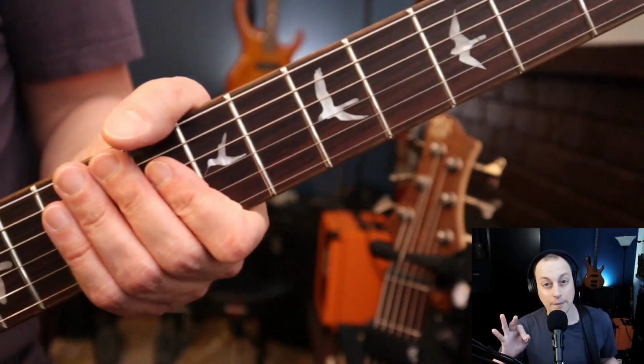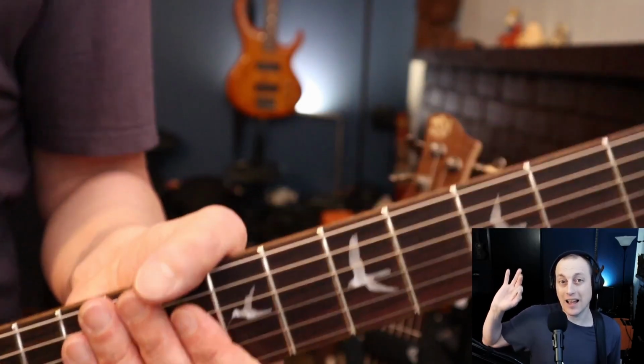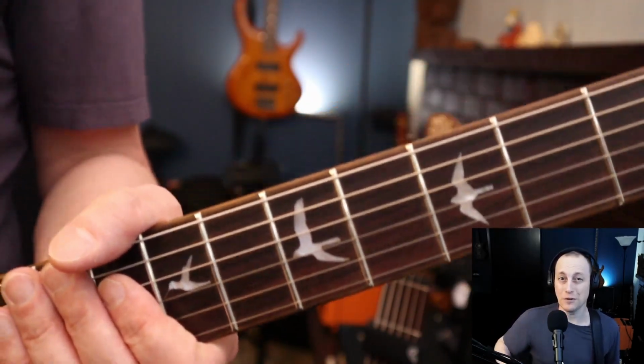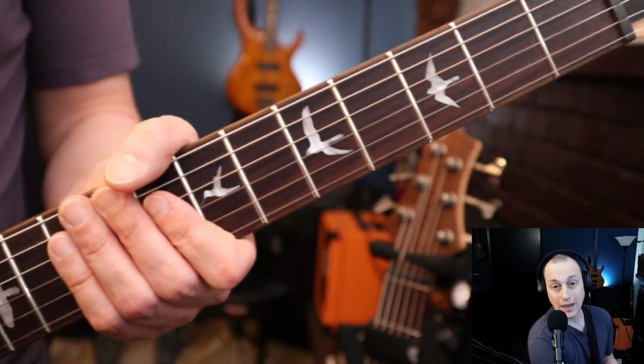I cheated just a little tiny bit there. I slid up and I played a high A, which is outside of my pattern. But if you know the notes of your chords, if you know the notes on the neck, then you can go ahead and you can travel around a little bit more. But I'm getting ahead of myself. That's another lesson for another day. And that is your lesson for today.